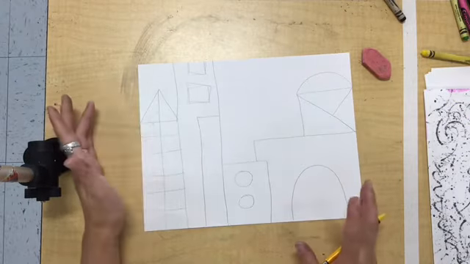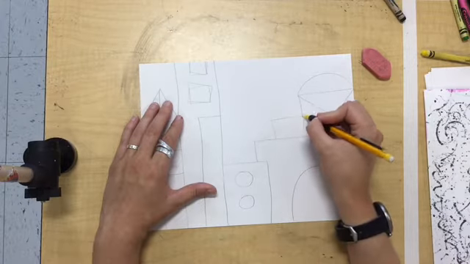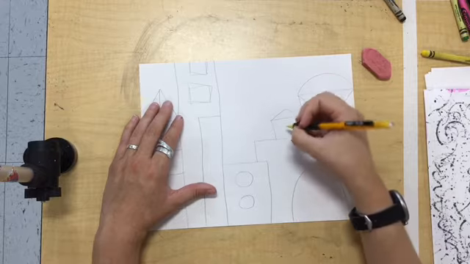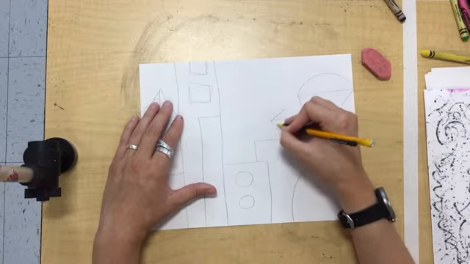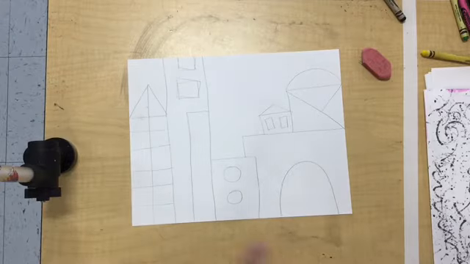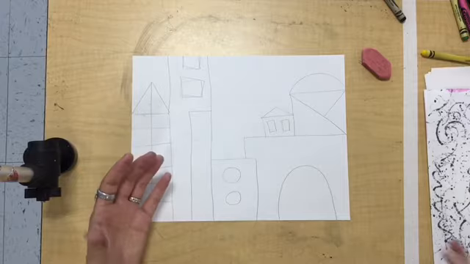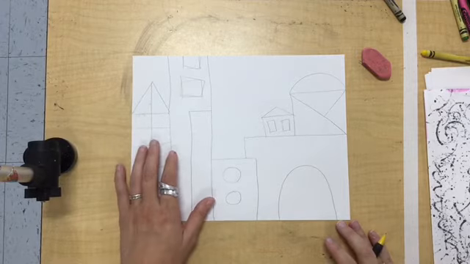I'm going to fill in all sorts of details for my buildings. You can layer in as many buildings as you would like today. But I want it to have some layers. We're working with shapes to build our buildings in kind of this cubist style like the artist Paul Klee.